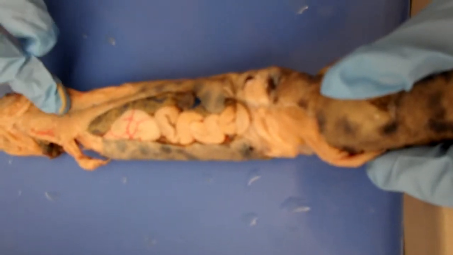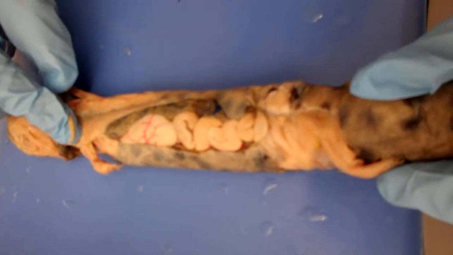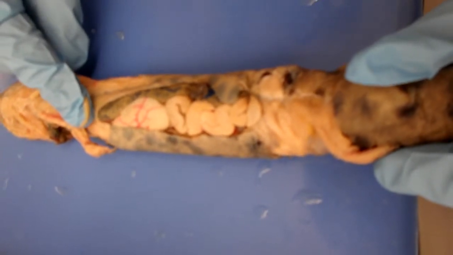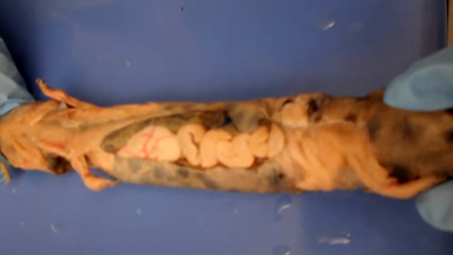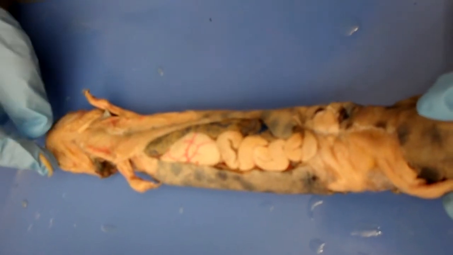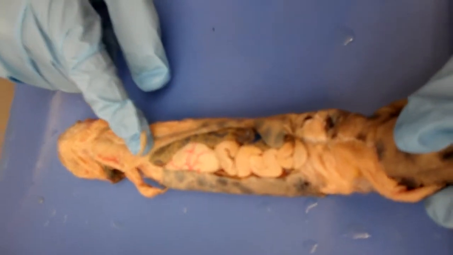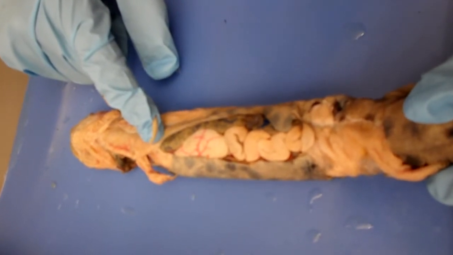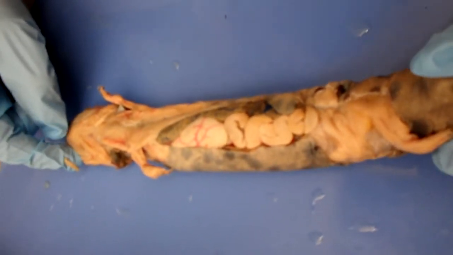Right here is the supracoracoideus, and it originates at the coracoid cartilage and inserts at the humerus. And right here is the pectoralis, which originates at the linea alba and inserts at the humerus. The procoracohumeralis is homologous to the pectoral fin abductors. The pectoralis down here is homologous to the pectoral fin adductors, and the supracoracoideus is homologous to the pectoral fin abductors.